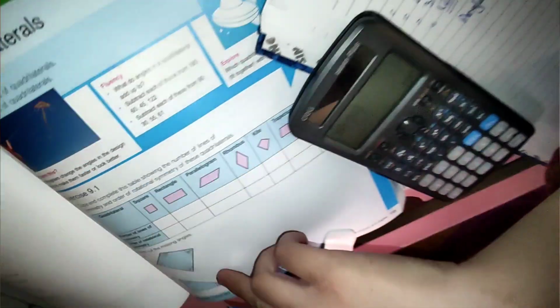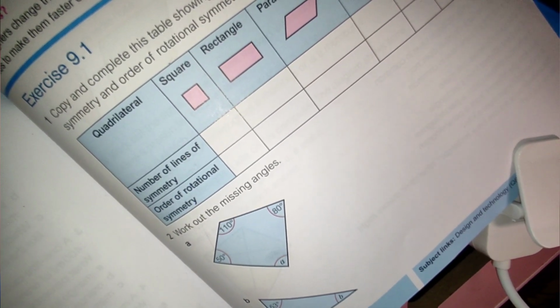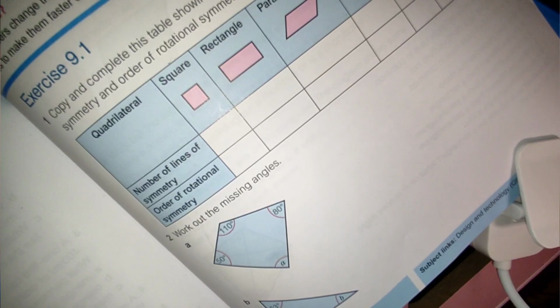What this means is, when we add up all four angles, it is going to make a sum of 360 degrees. This is what we have to show, that the sum of quadrilateral angles is 360. That's it. So now let's jump to the next question.